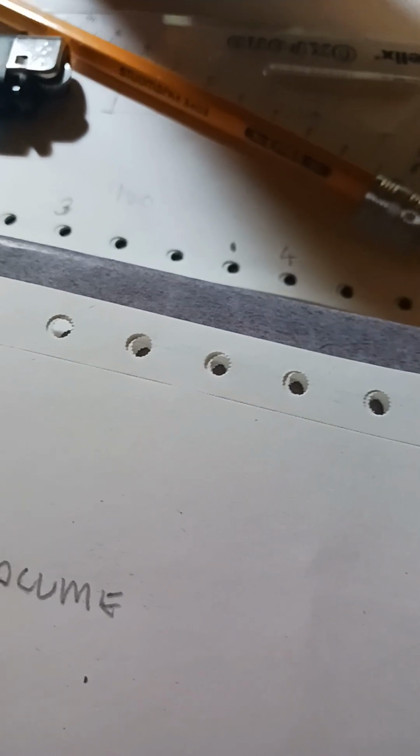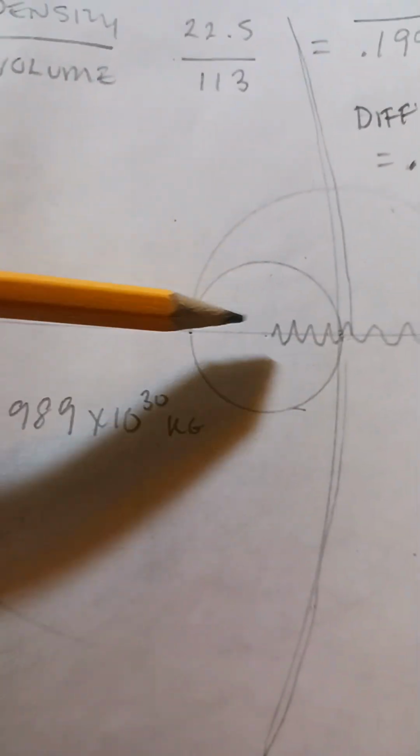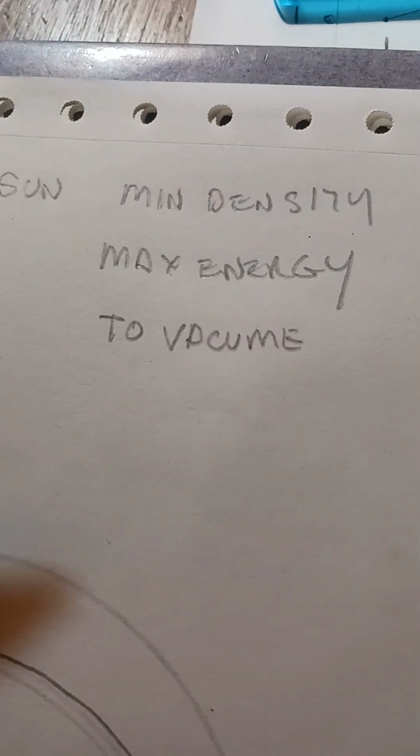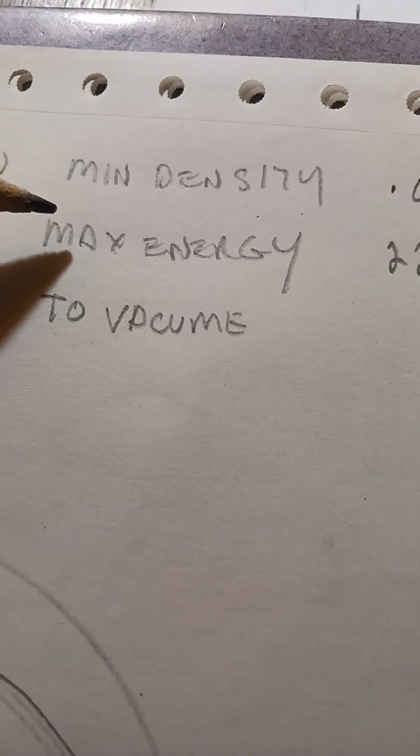Alright, so in this video I'm going to explain the symmetry of the universe, the symbiotic nature between light and mass. Okay, so this is the sun, and that's the mass of the sun, but the volume of the sun and the mass of the sun are different, because the volume of the sun is at minimum density and the mass of the sun is at maximum energy relative to volume, vacuum.